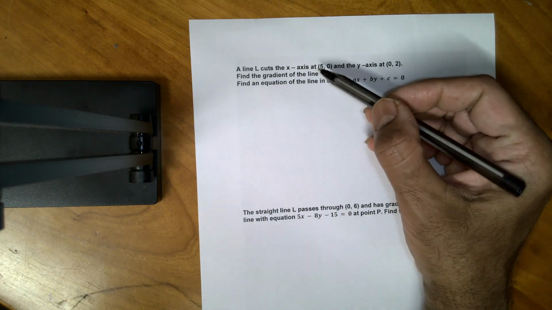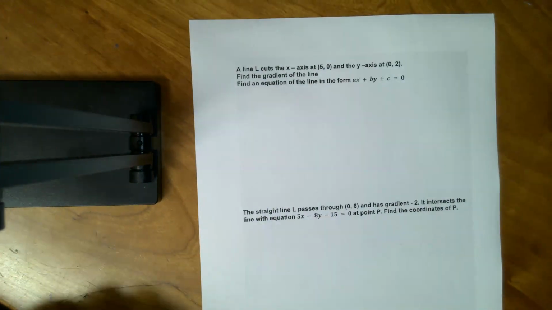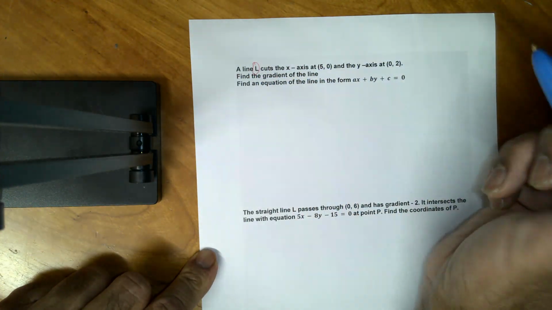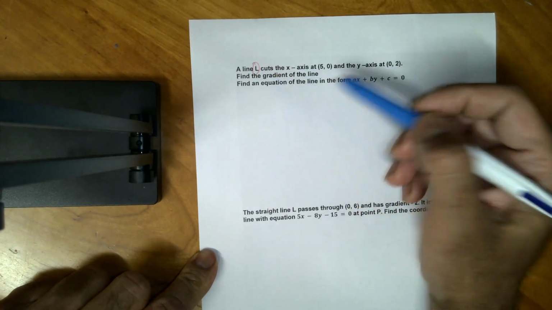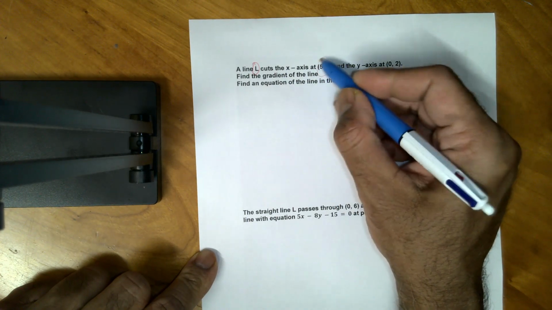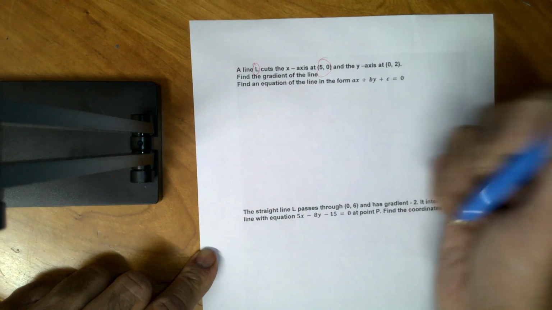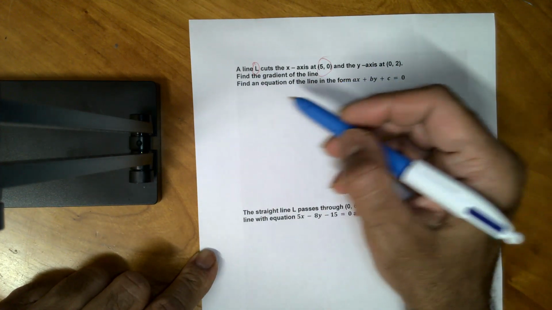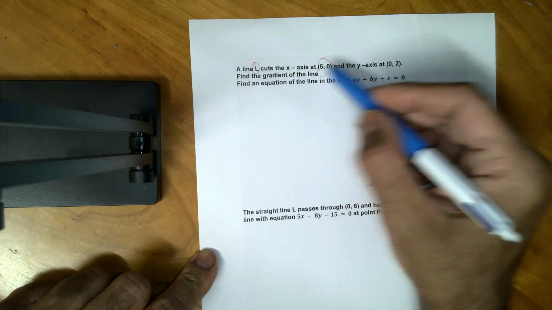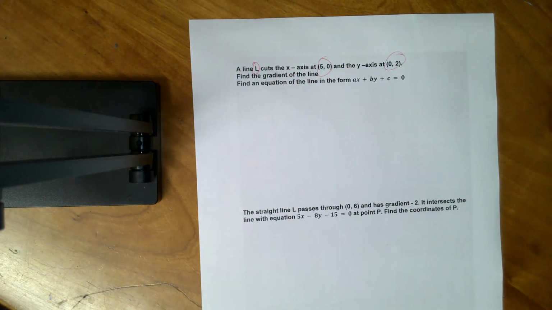So it's saying that there's a line, L. This time the equation is not given to you, it just says L. It cuts the x-axis at a point, so the point is being given to you this time. Previously we had to find the point, but this time the line equation is not given and the point is given. It says the x-axis is 5, 0, and the y-axis, so the y and x have been given to you.